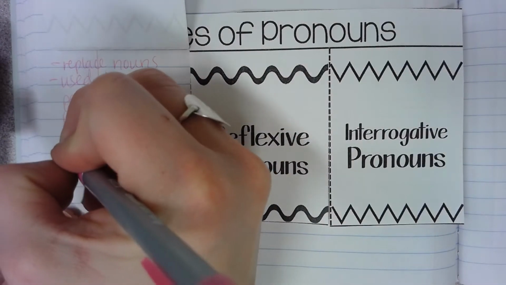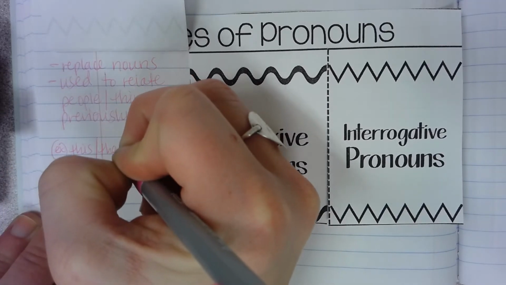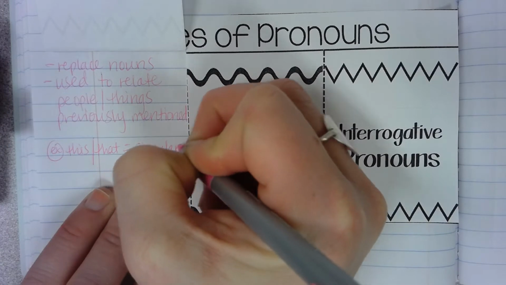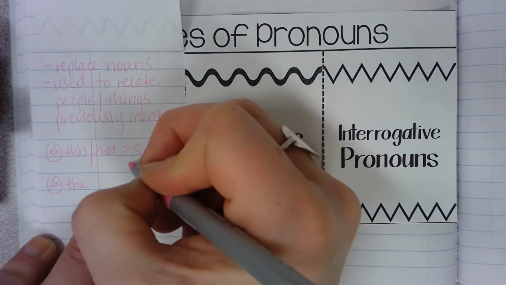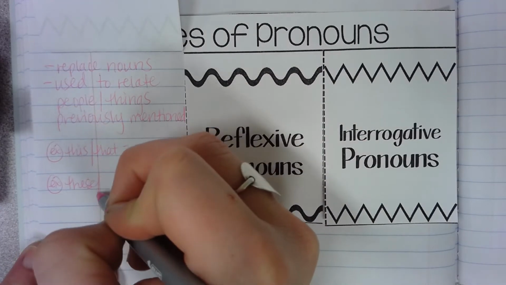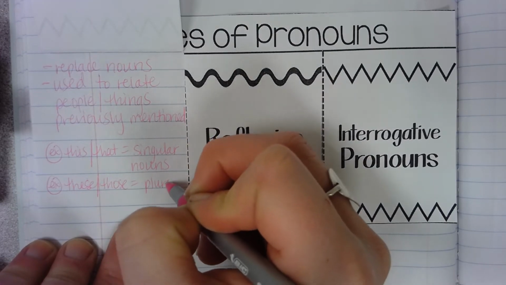We have examples. This and that replace singular nouns. These and those replace plural nouns.